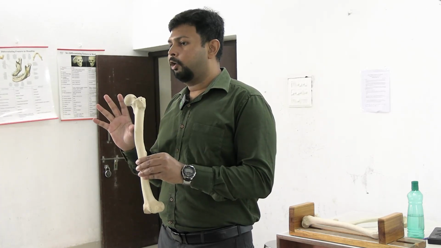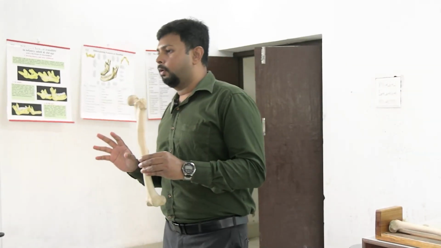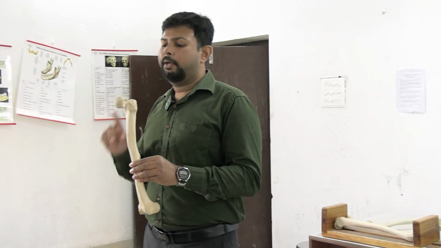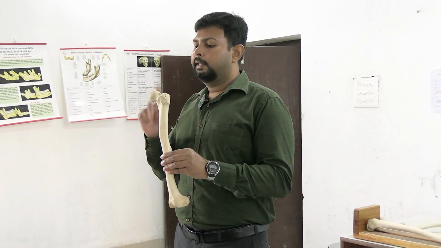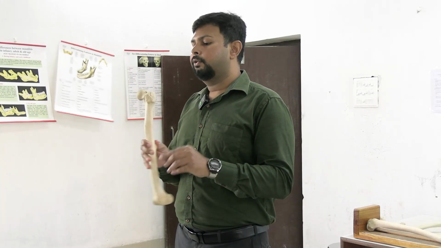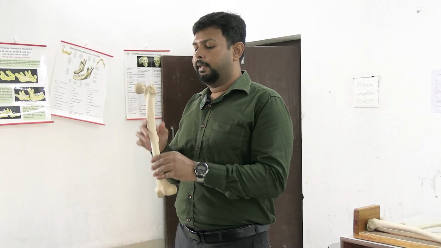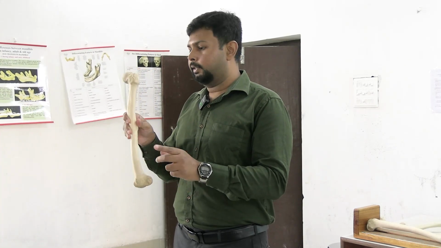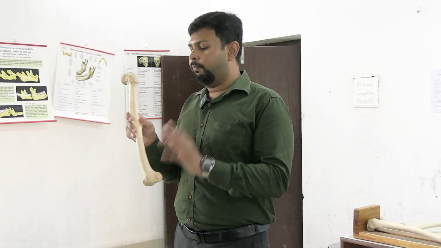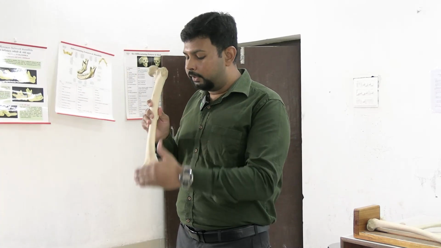Then one should know the anatomy. In forensics, we don't need the muscle insertions and all, but we need a few important points. So what are the important points? First is the head. What is the size of it? Then we should know about the trochanters, greater trochanter, lesser trochanter. Then we have condyles. Lateral epicondyle, medial epicondyle. So the most important thing is holding the bone and knowing which is which part, which is anterior and which is posterior.